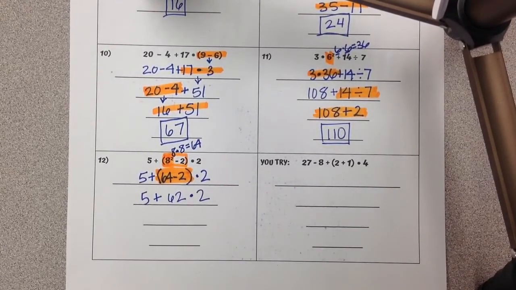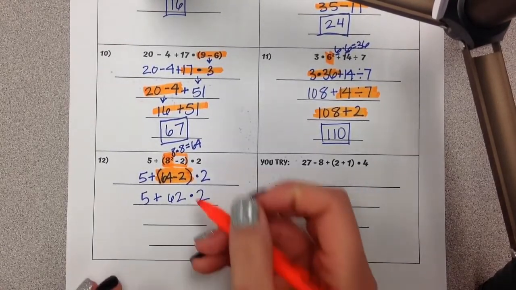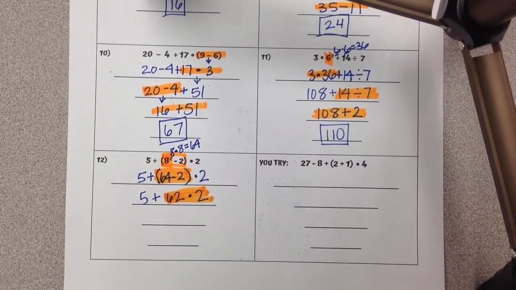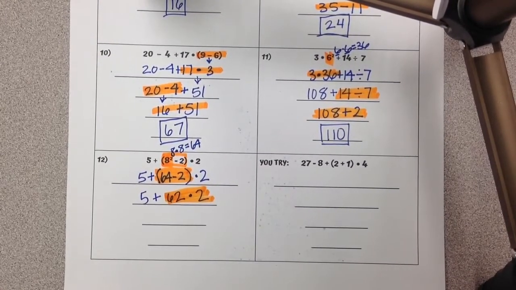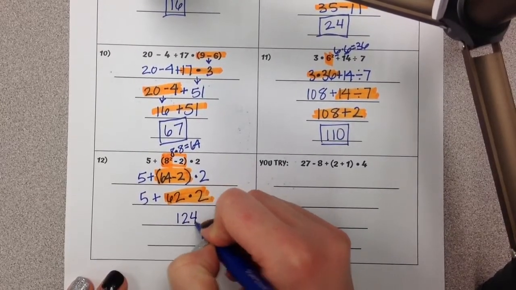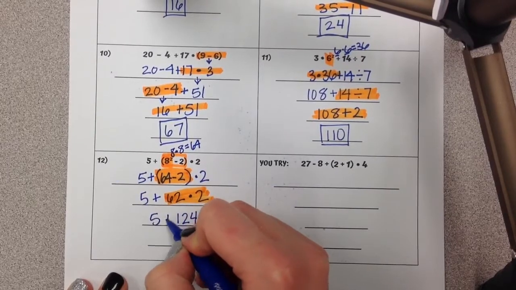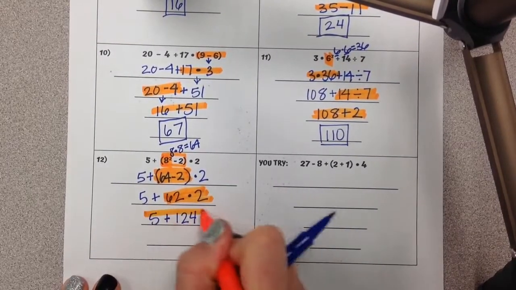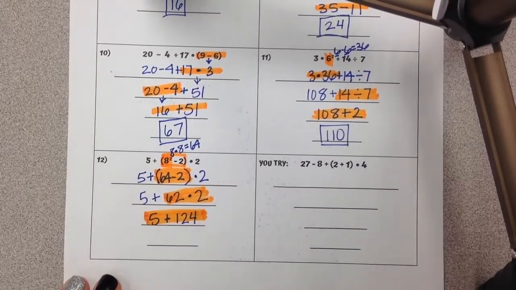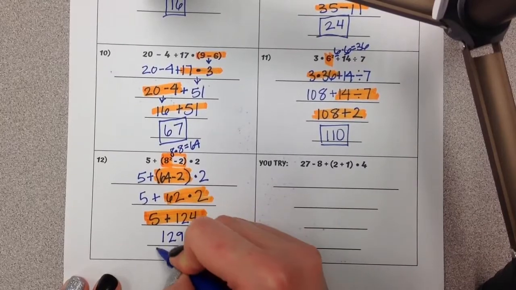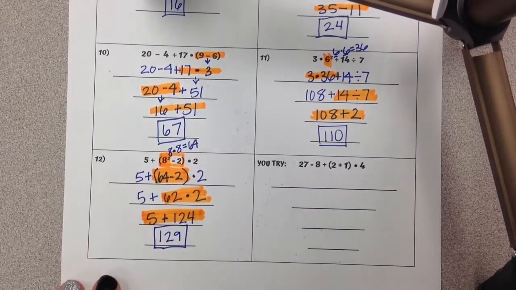Moving on to multiplication and division. I only have multiplication and addition left, so multiplication comes first. So I have 62 times 2, which equals 124, and then I'm copying down the 5, plus 124. My last step is my last operation left, which is addition. So 5 plus 124 is 129. Okay, go ahead and try the U-try.